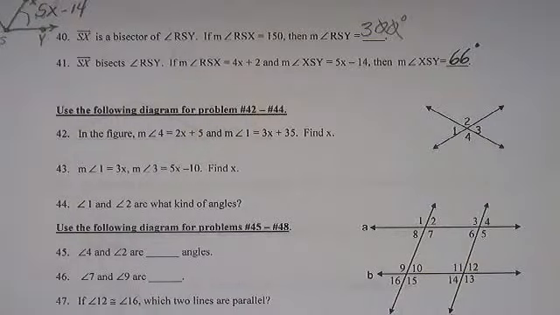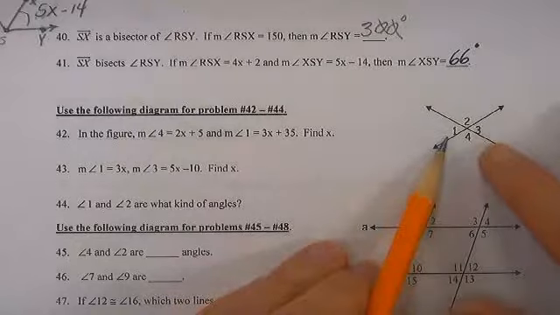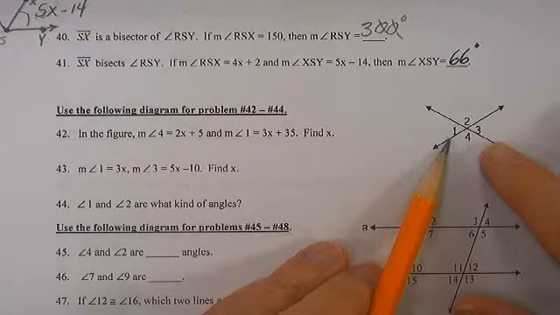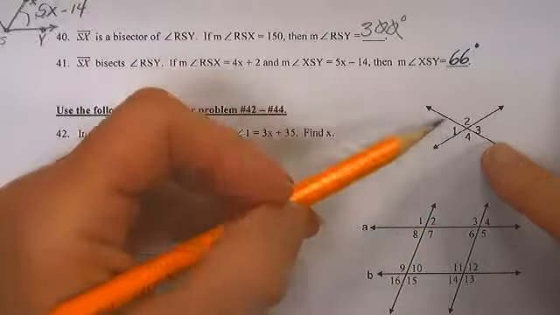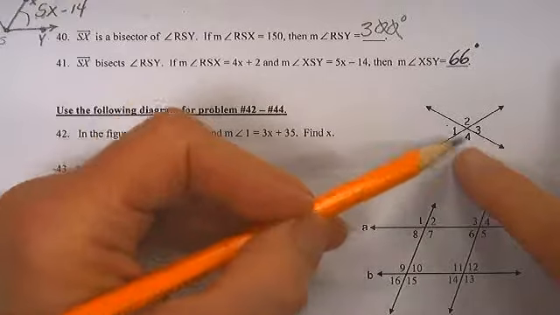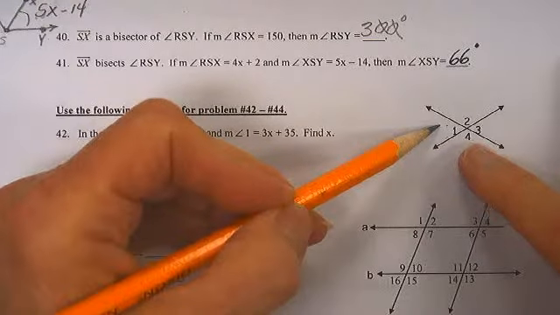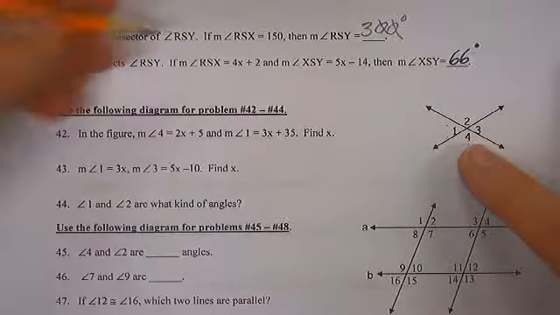Geometry review, beginning problem 42. We'll see how far we get. In the figure, the measure of angle 4 is 2x plus 5, and the measure of angle 1 is 3x plus 35. Find x. Well, angle 1 plus angle 4 make a linear pair. That means they add to 180 degrees.